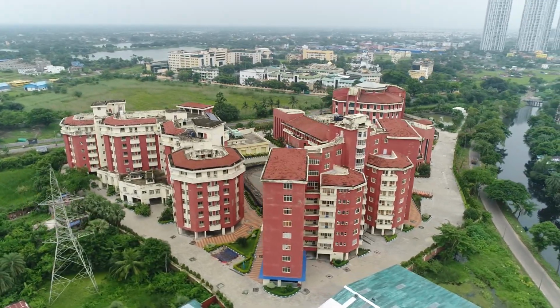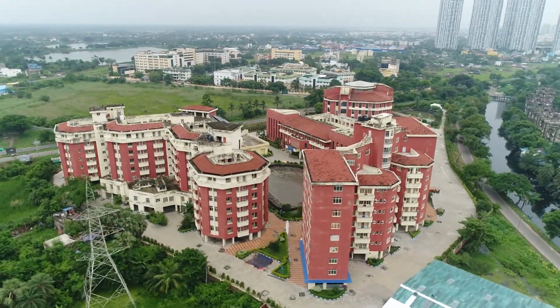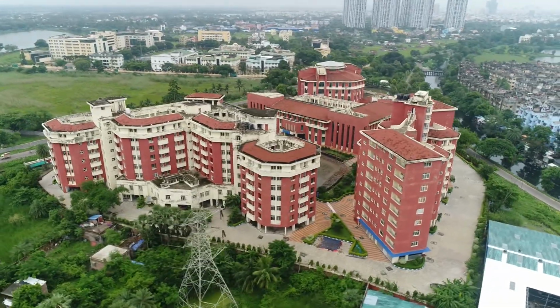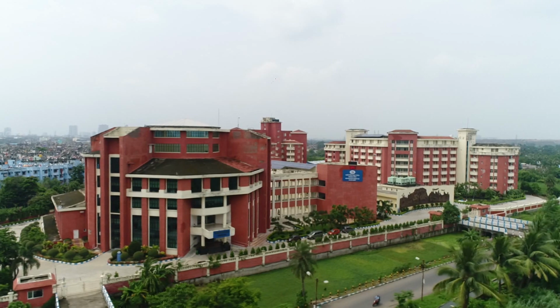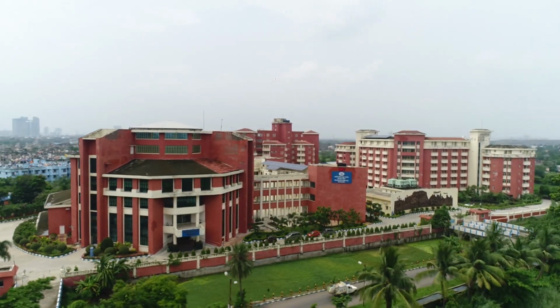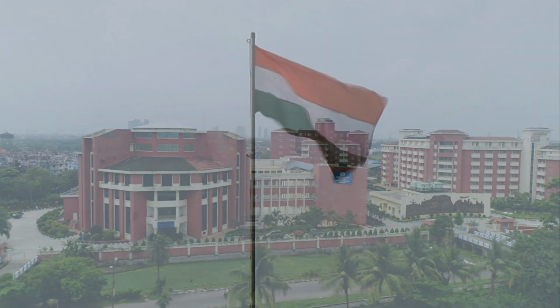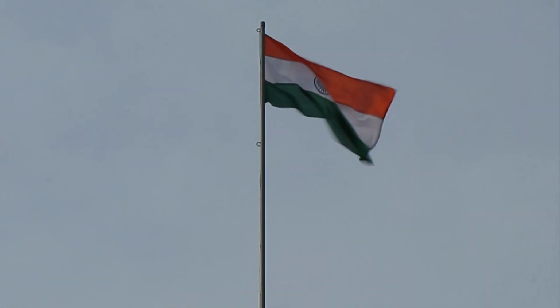I hope you would have enjoyed the virtual tour of this campus. You are always welcome to visit this campus. We enjoy visitors into the campus and we will be treating them with one of the most beautiful hospitality which is known in West Bengal. Jai Hind.